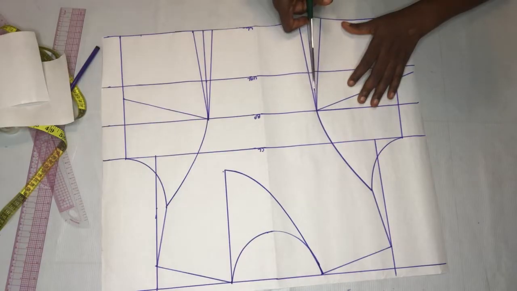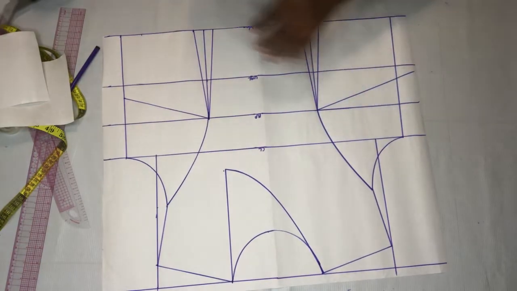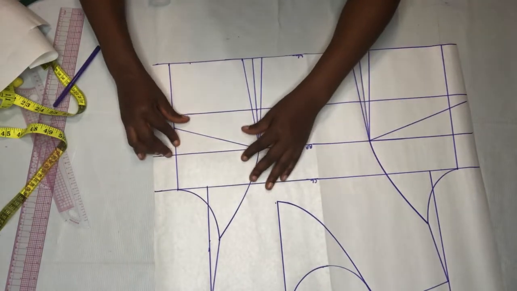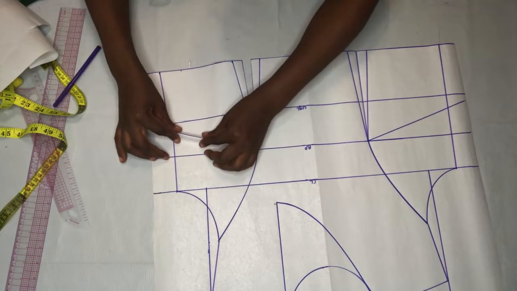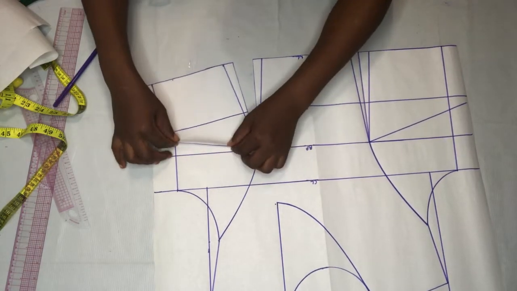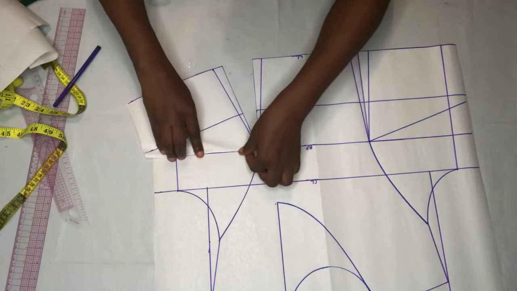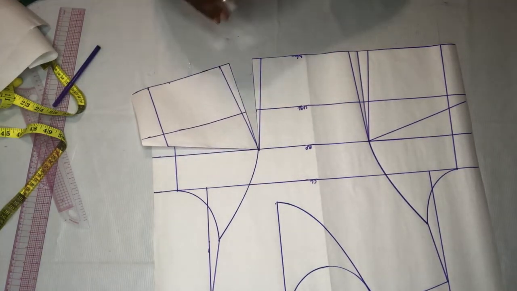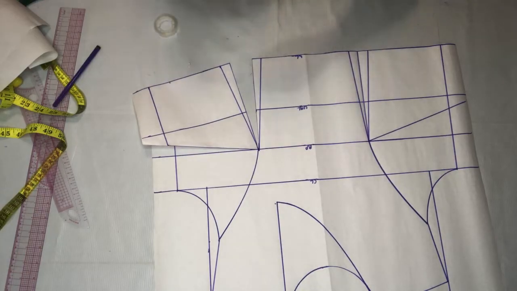So once I've gone ahead to open this up, this will enable me to close my bust dart. So guys, I'll go ahead and close my bust dart as you can see. So just go ahead and do the same thing. So once I've closed my bust dart, I'll go ahead and use my tape and tape this up.